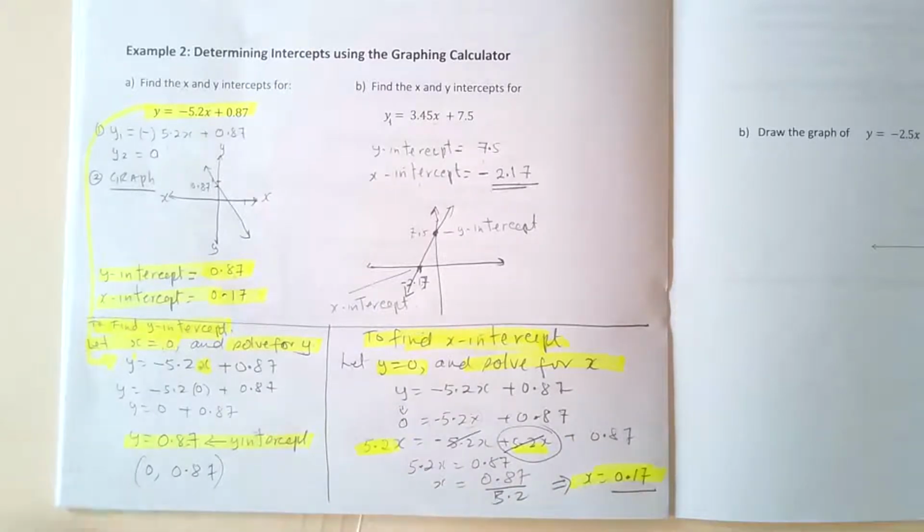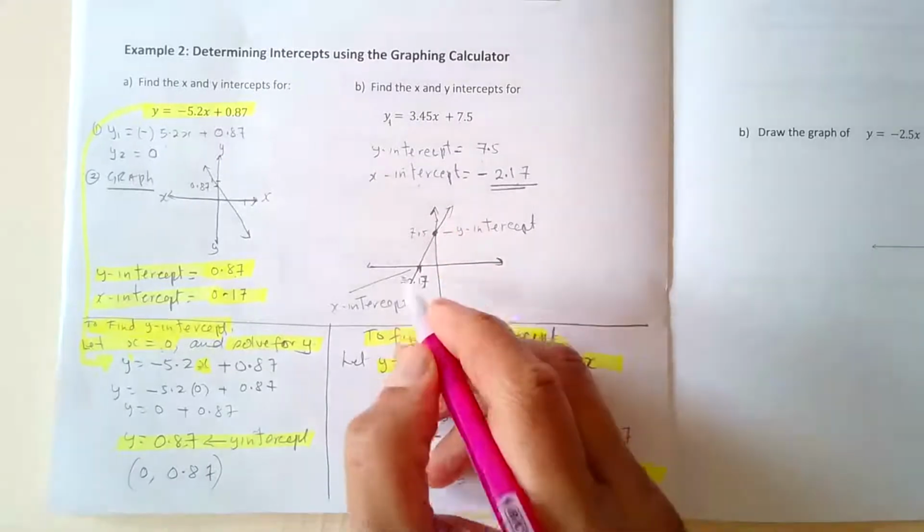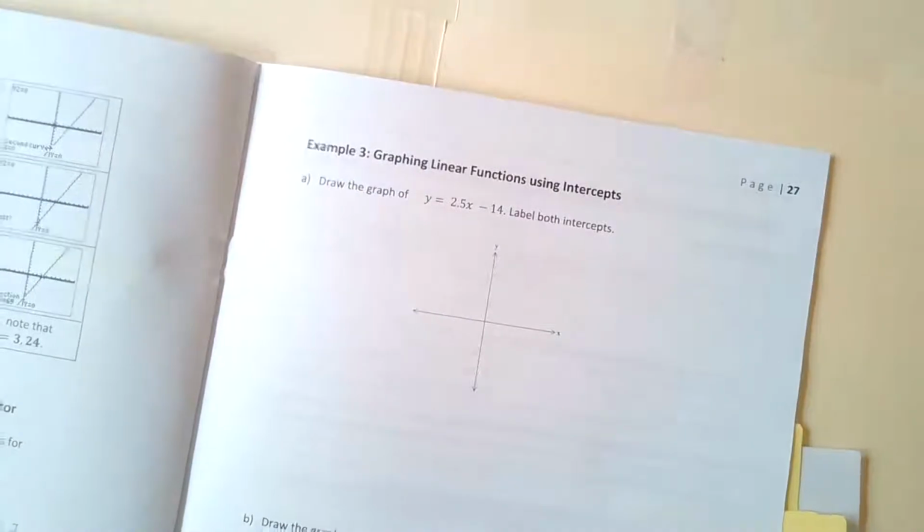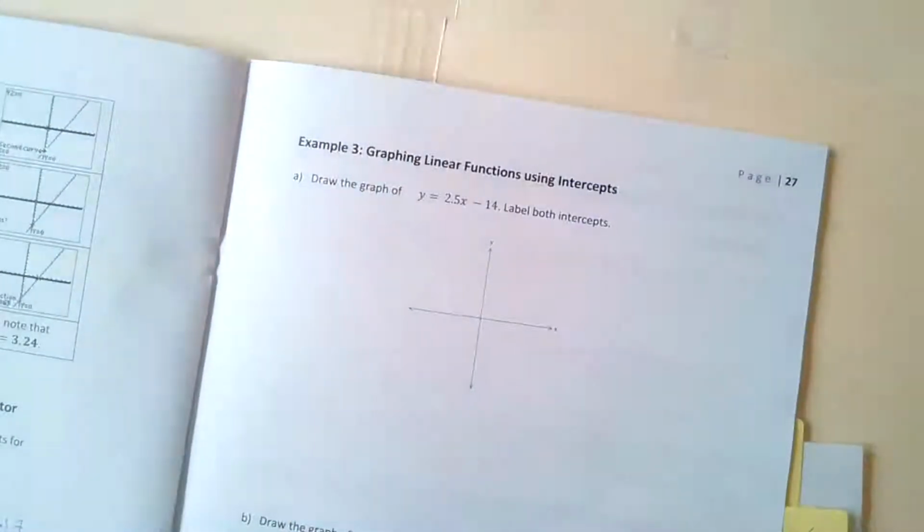So if you're not too sure how to get this done using the algebra, I'll post this on the blog with the steps. And I'll do a few more examples of doing the algebraic way, but since this is applied math, we'll be using the technology mostly to find the x and y intercepts. So let's look at 2 more examples, and then I'll let you work on your questions.